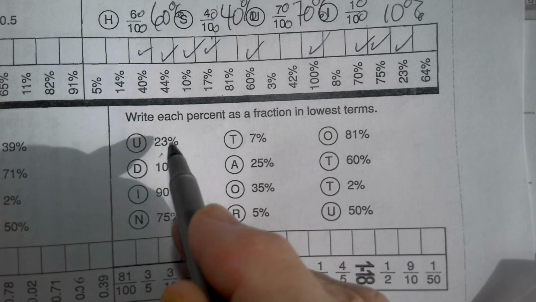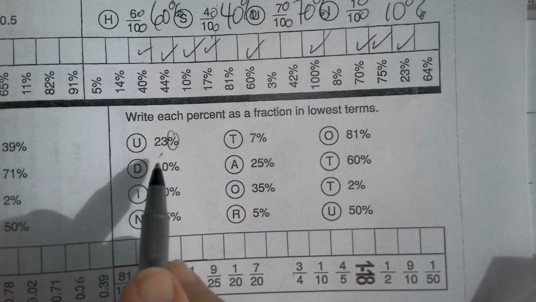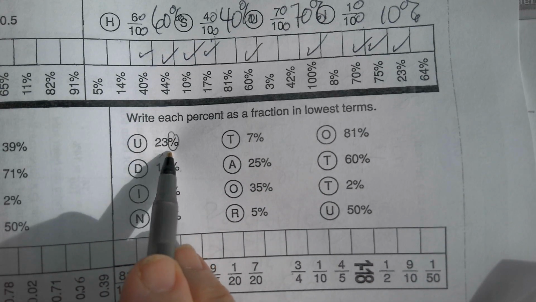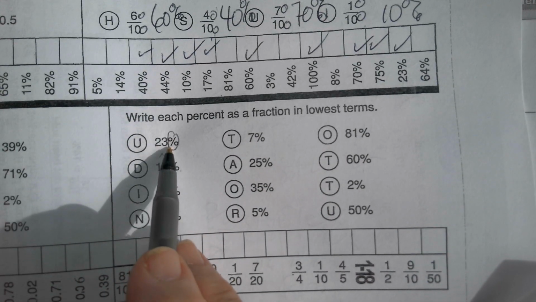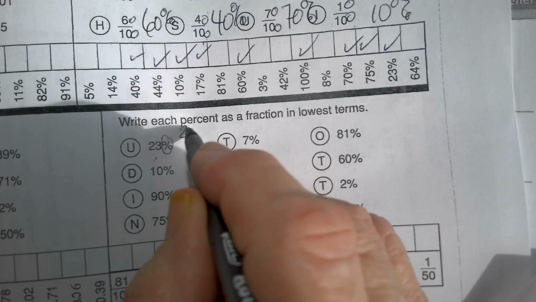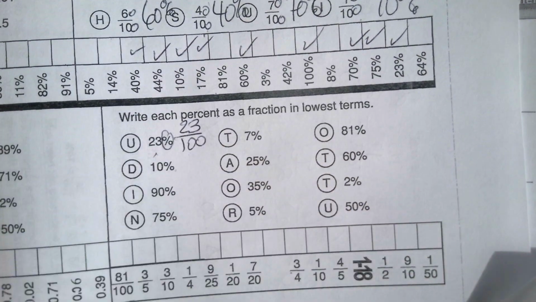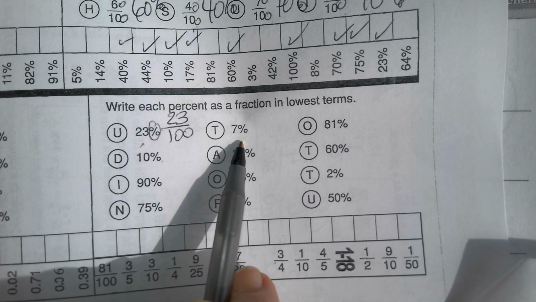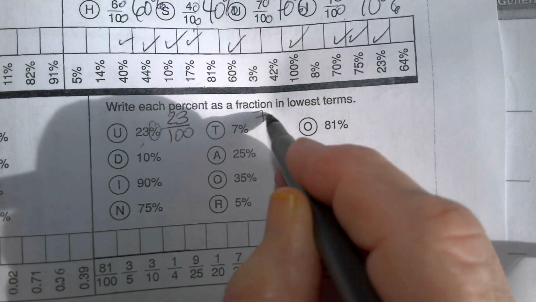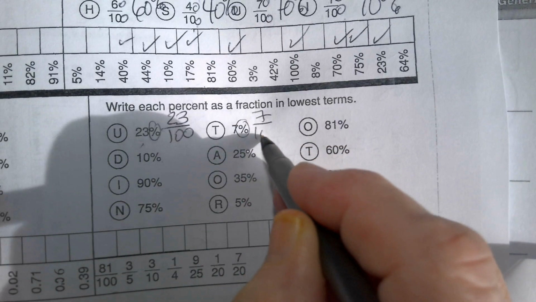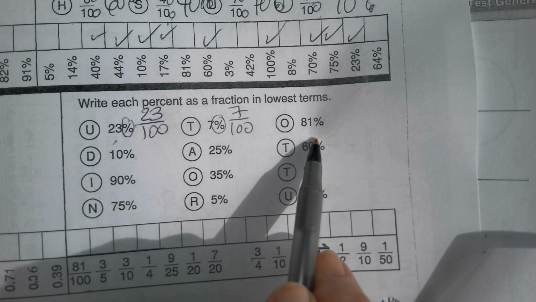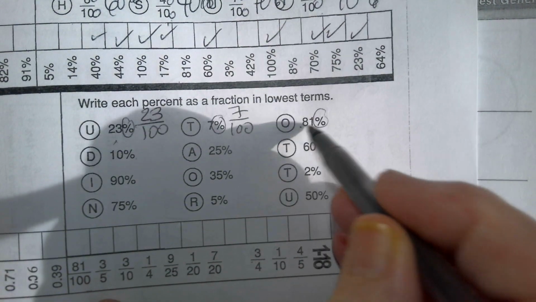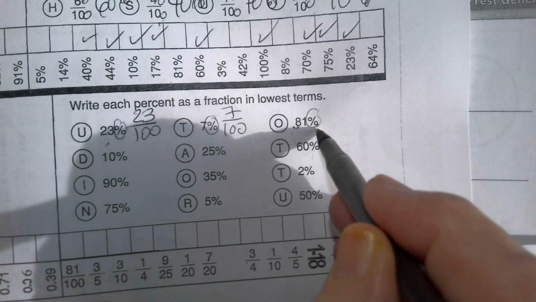Well, this one's easy. Who thinks they know what fraction this is going to be? 23 over what? What is that number? It's 100. That's it. 23 over 100. Who thinks they know what fraction this one is? 7 over 100. Because that's 100. Who thinks they know what this fraction is? 81 over 100.